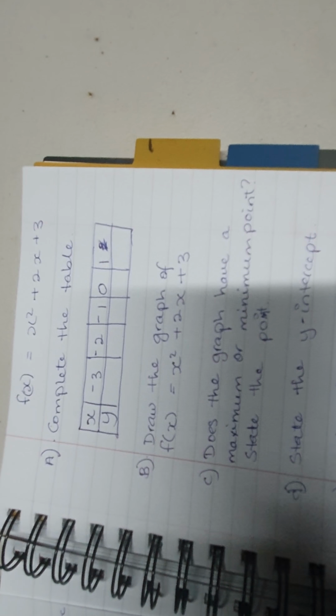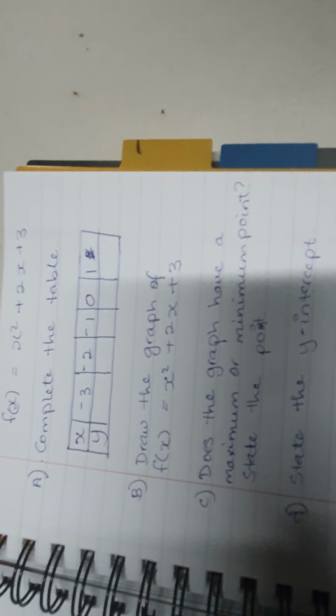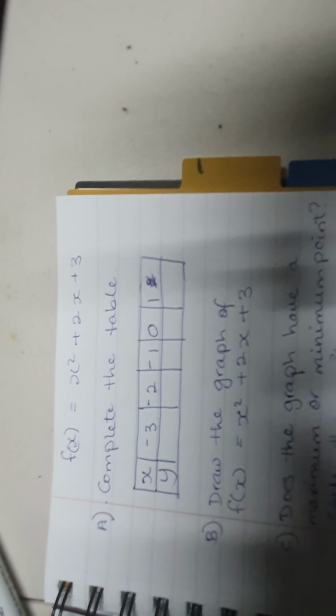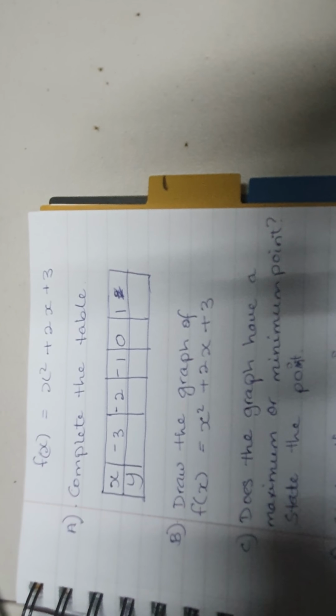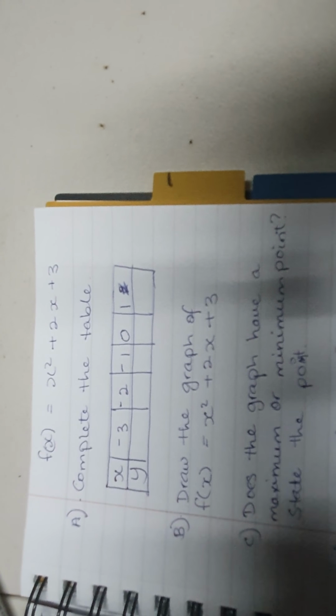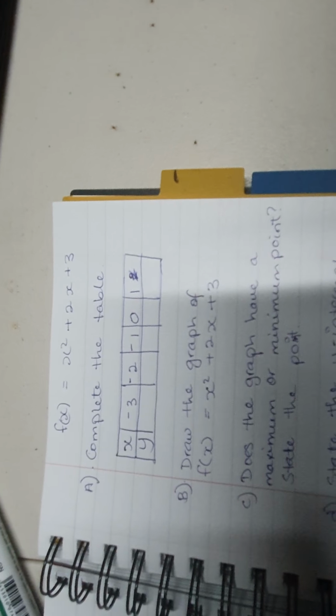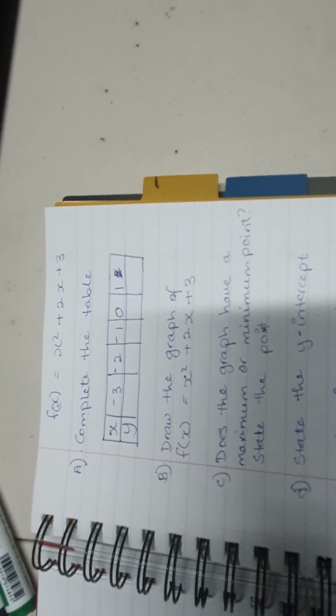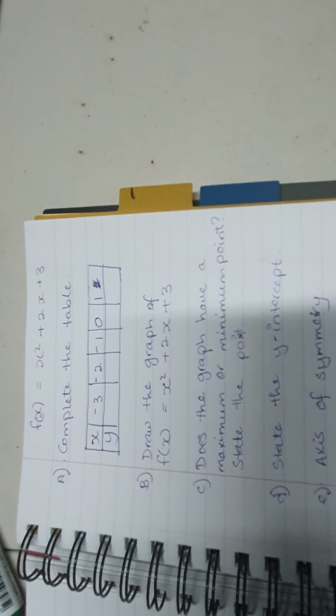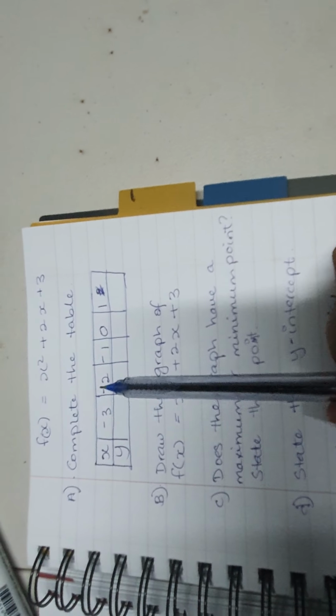So to go through the entire process, we will look at this question. This is an example. We have this function, f of x is equal to x squared plus 2x plus 3, right? The first thing they're asking us to do is complete the table. What you're going to realize is that when you're doing quadratic functions, most of the time they will give you a table to complete. They give us negative 3, negative 2, negative 1, 0, 1. So they want us to fill out the y value.